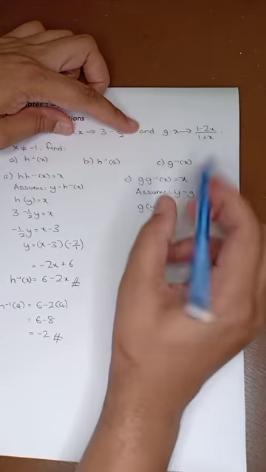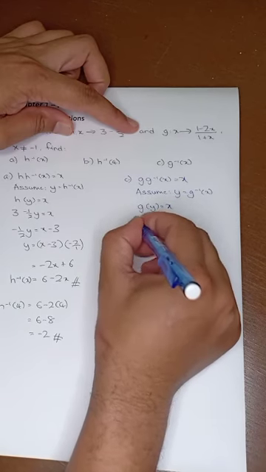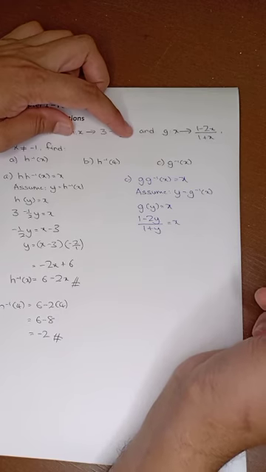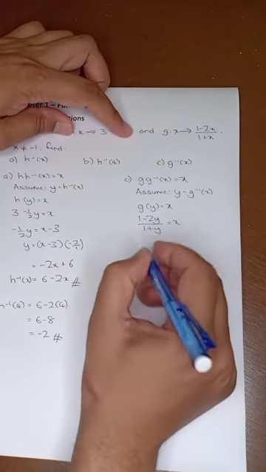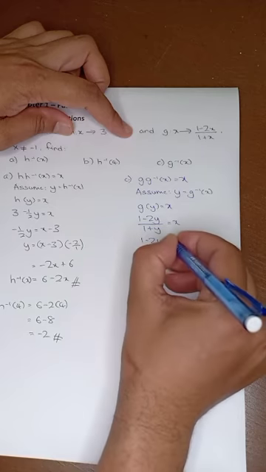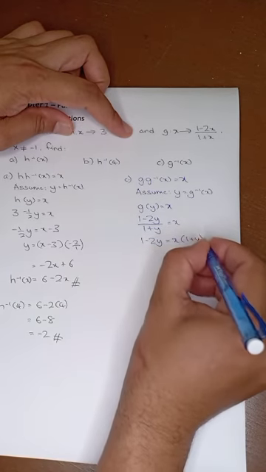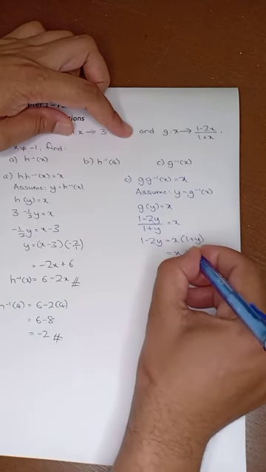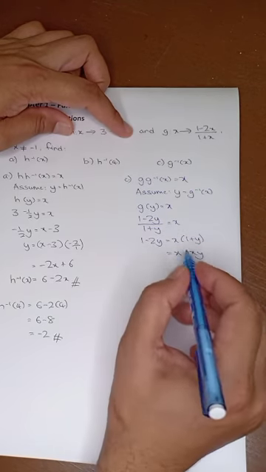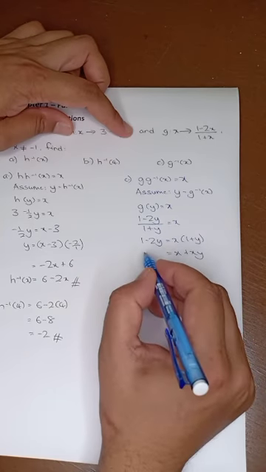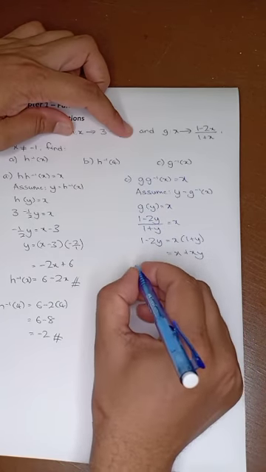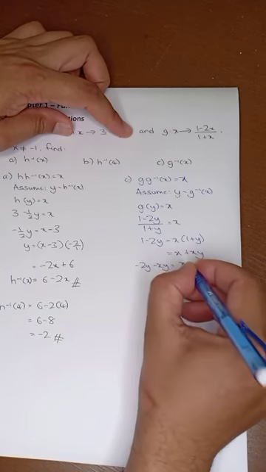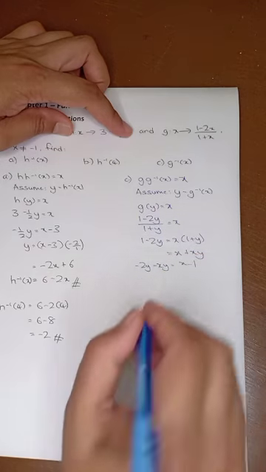So what is your g? 1 minus 2y over 1 plus y equals x. Make y the subject of the formula. Okay, so how do you do that? 1 minus 2y equals x times 1 plus y. Bring 1 plus y to your right, so it becomes x plus xy. So I'll bring xy to my left and 1 to my right, so I get negative 2y minus xy equals x. 1 goes here, becomes minus 1.